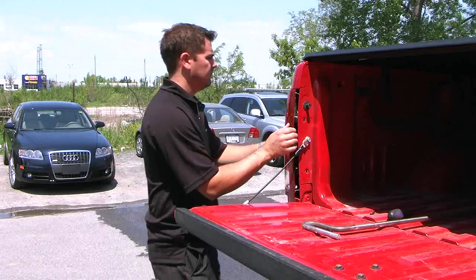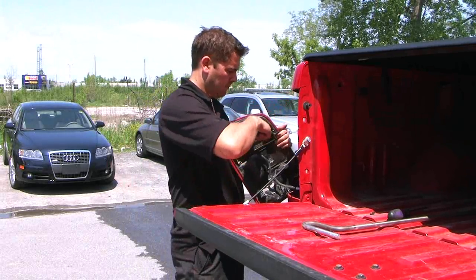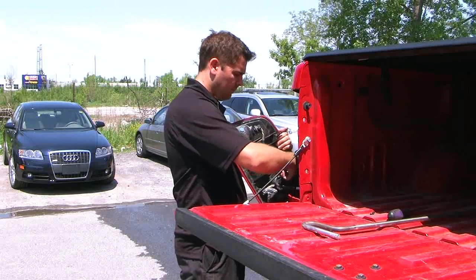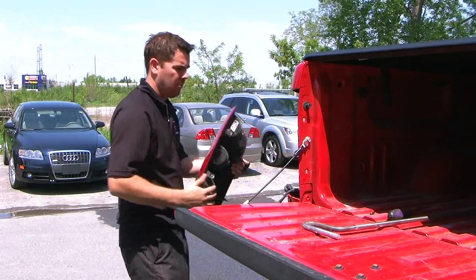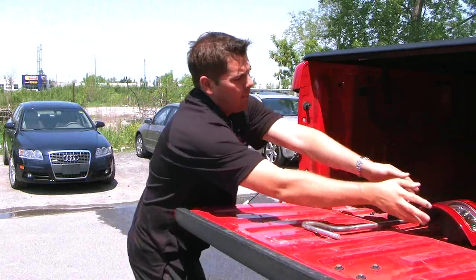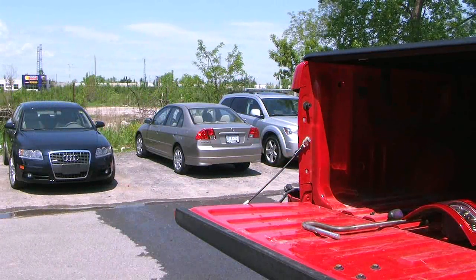Our next topic will be removal and installation, or as it is more commonly known, R&I. When doing PDR hail damage repair, it may be necessary to remove many parts from the vehicle to gain access.